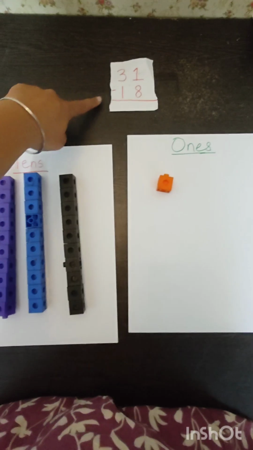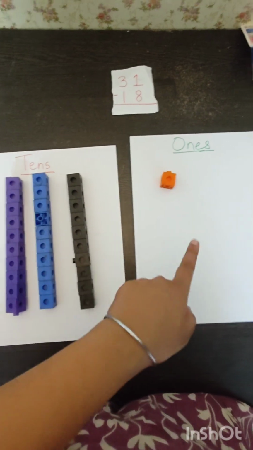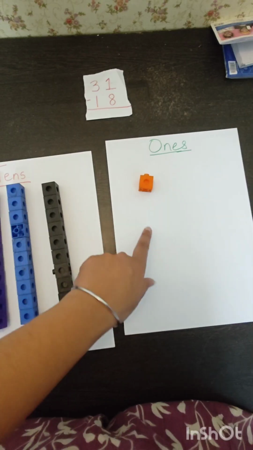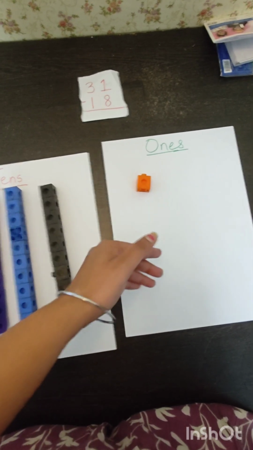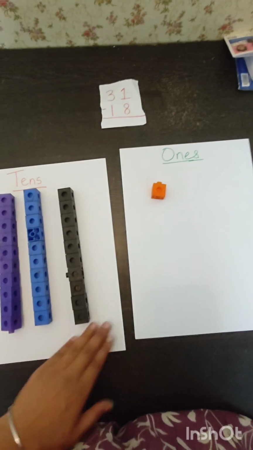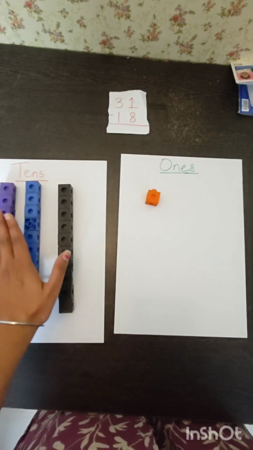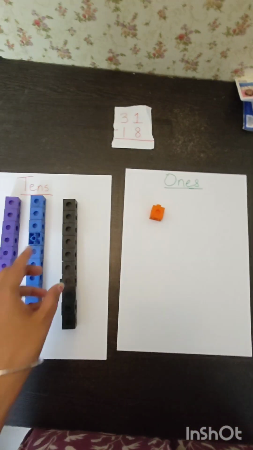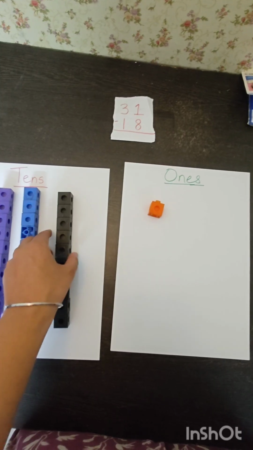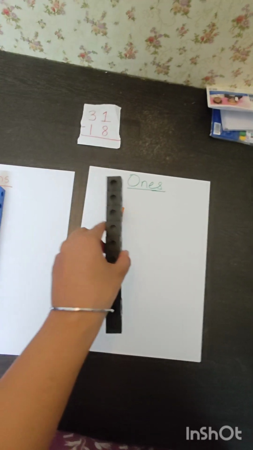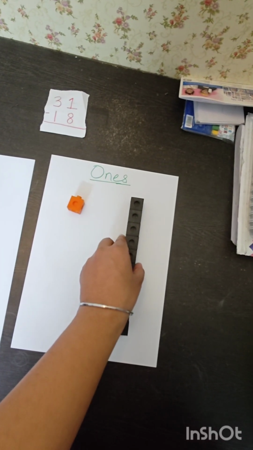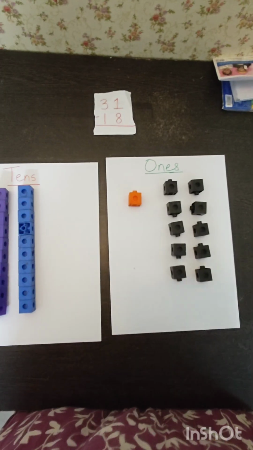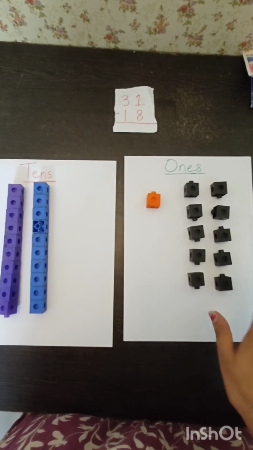Now we are asking the child to minus 18. Here we can show the child, see, from 1 you cannot minus 8 because it's a bigger number. So you need to take the help of the tens. You need to borrow from the tens house. So how are we going to do it? We are going to take 1 tens and shift it to the ones house. So it becomes this.